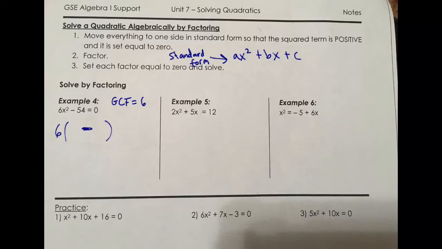And how do we figure out what that something is? Well, we divide by the GCF. Excuse me. And so let's start with our numbers first. We have a 6 divided by 6. That is a 1. And then you have a variable not over another variable.